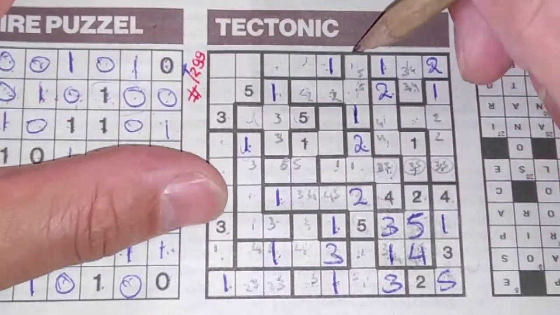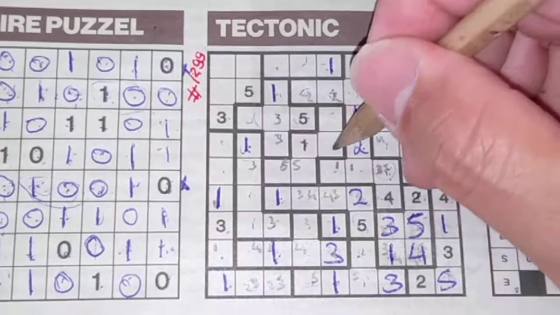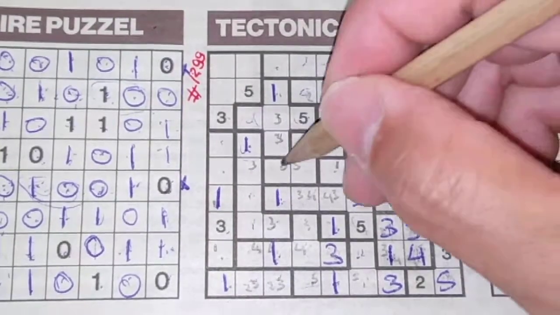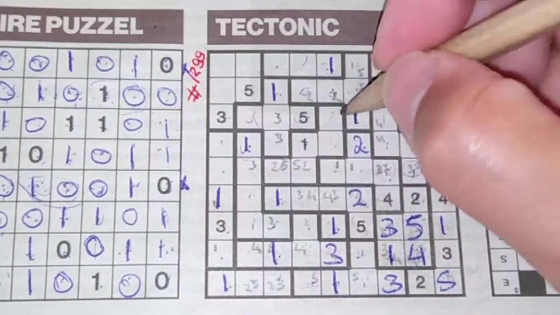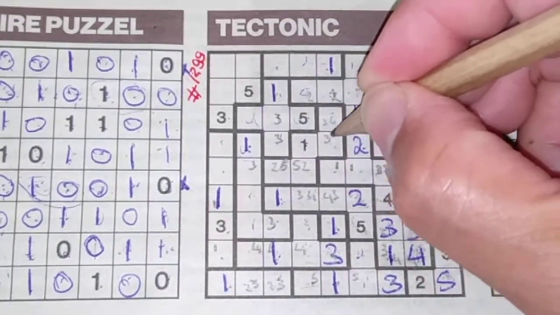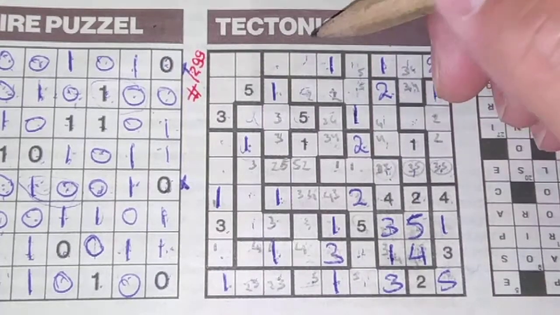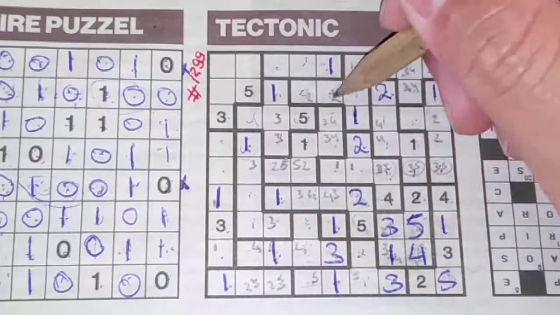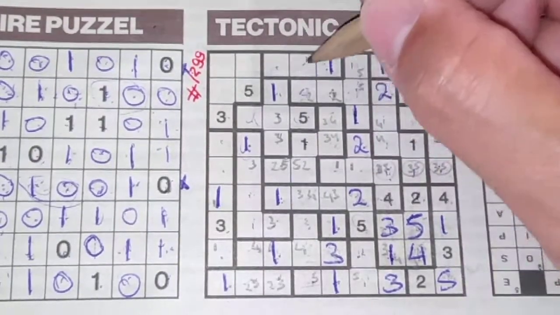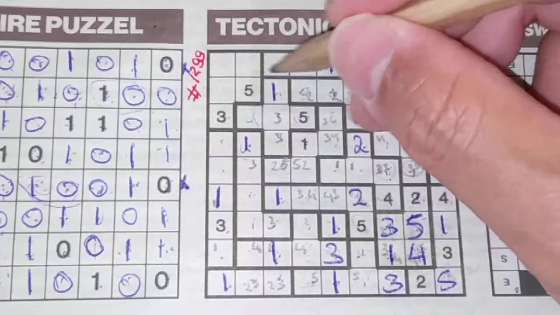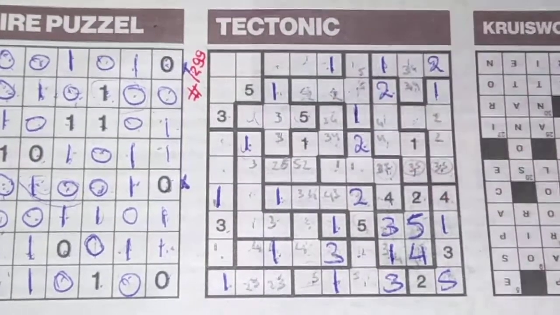3, 2. These two boxes cannot be a 2. So the 2 goes together with the 5. Those two boxes should be the 3 and the 4. We have a 2 here in one of those two boxes. I cannot place the 2 here, otherwise I cannot fill any 2 in one of those boxes in the triple box. So the 2 should be here.